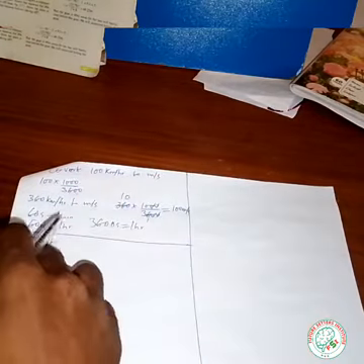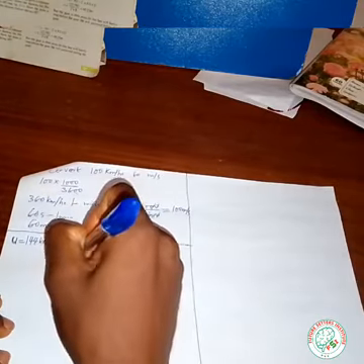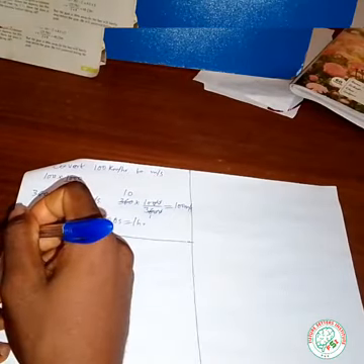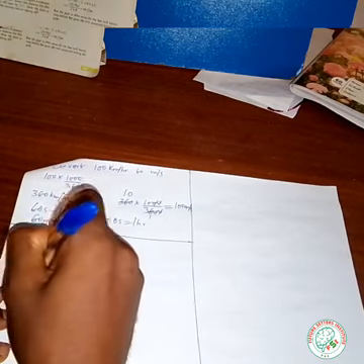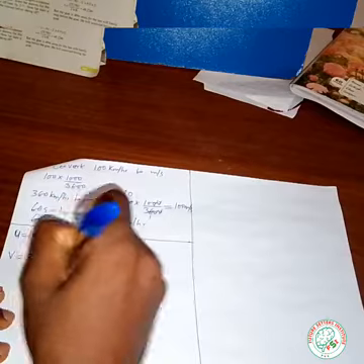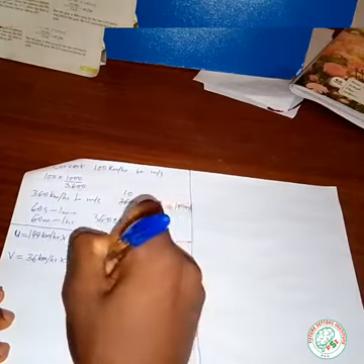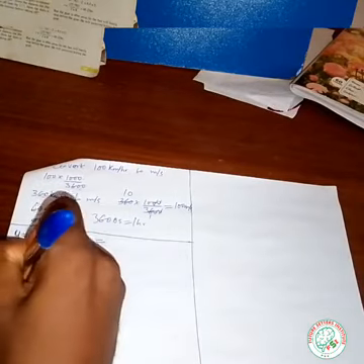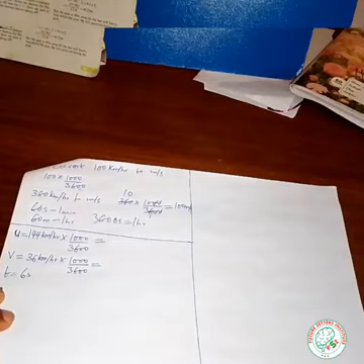Now we need to convert this to meter per second, so we multiply by 1000, divide by 3600. Then uniformly decelerated to 36 km per hour. So we have v to be 36 km per hour. So we multiply by 1000 and divide by 3600. In 6 seconds, so t equals 6 seconds. We're not converting the time. And they say find the distance traveled in this time.